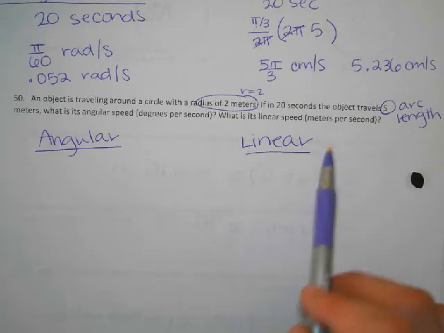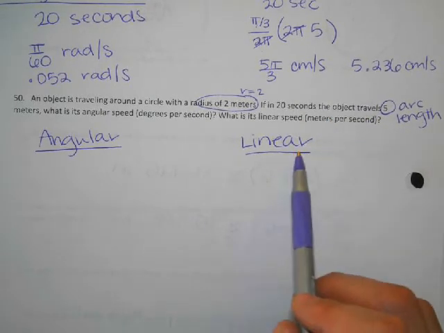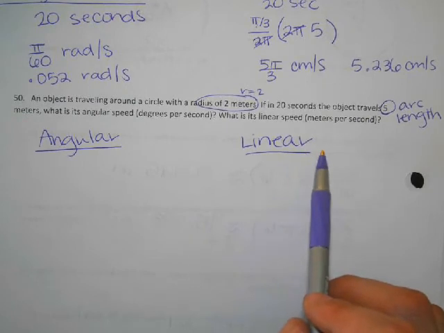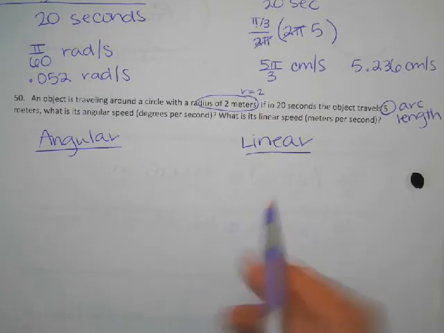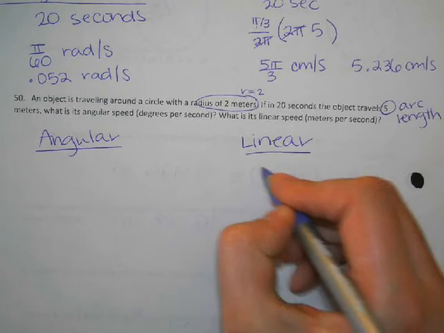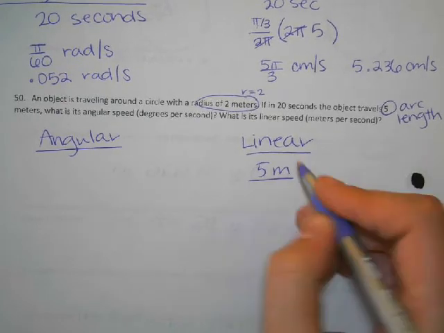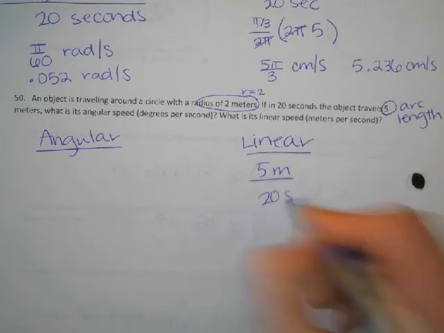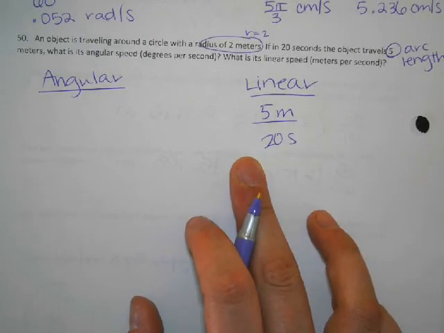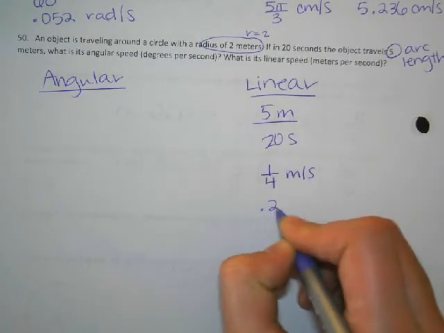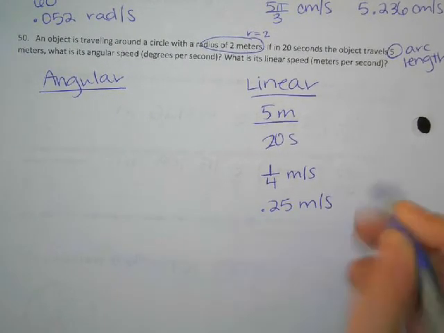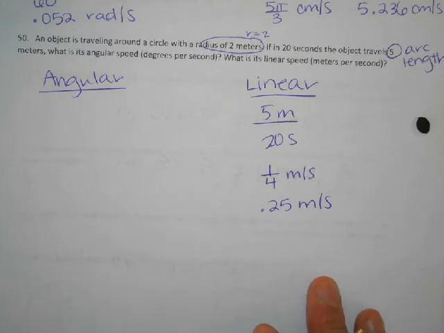In this particular problem, the linear speed is the easy speed to find because it's just the arc length. It's how far you travel divided by your amount of time. So what do we do for our linear speed? 5 meters divided by 20 seconds. And what do we get? 0.25 or 1/4. We get 1/4 meter per second or 0.25 meter per second. That one was easy because they gave us that information straight away in the problem.